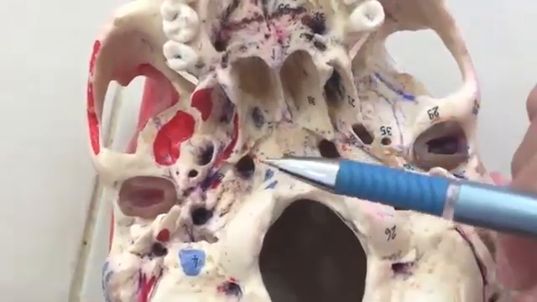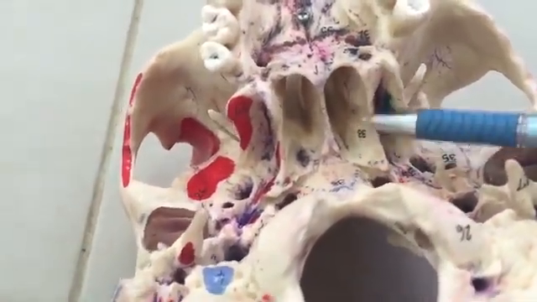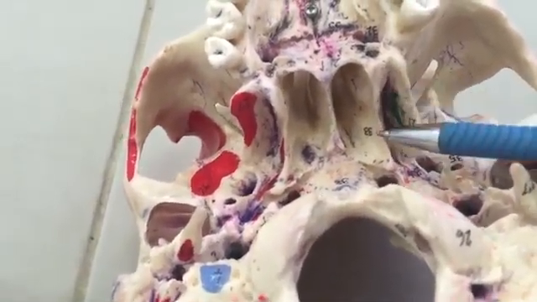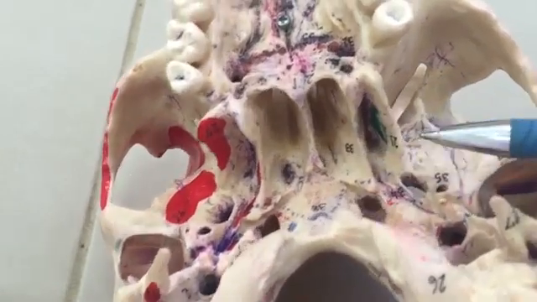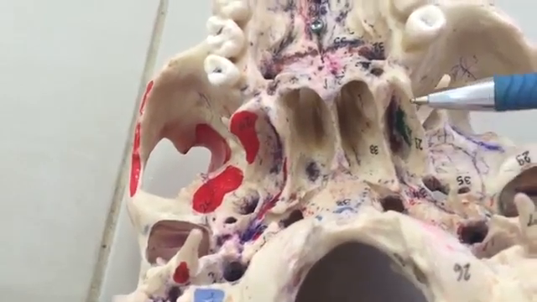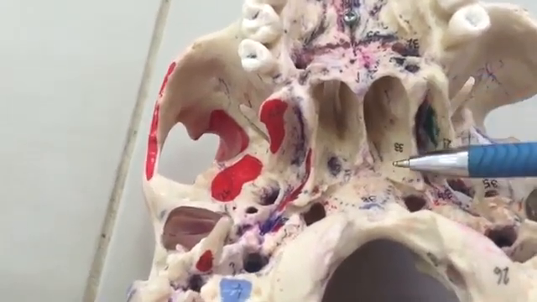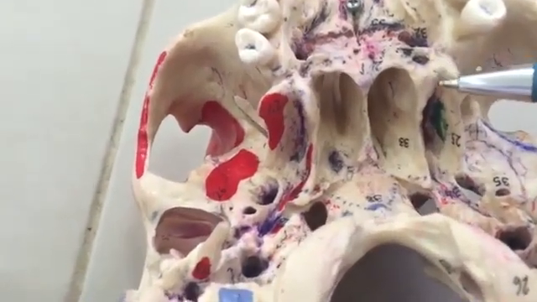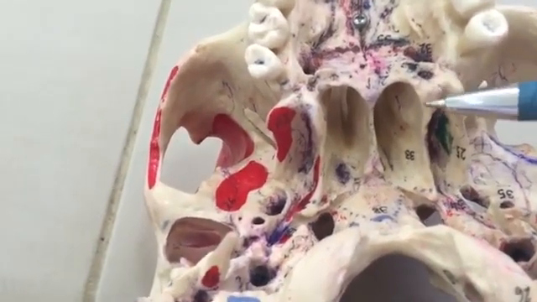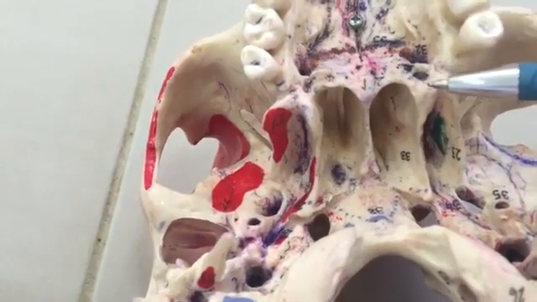Now talking about the pterygoid process of the sphenoid, this is the medial pterygoid plate of the sphenoid, providing attachment for the superior constrictor muscle of the pharynx, and this is the lateral pterygoid plate of the sphenoid, providing attachment for the medial and lateral pterygoid muscles. As we said, in the inferior border of the medial pterygoid plate of the sphenoid, anteriorly we've got the projection, which is called the pterygoid hamulus, providing attachment for the pterygomandibular ligament and also the tensor veli palatini muscle.